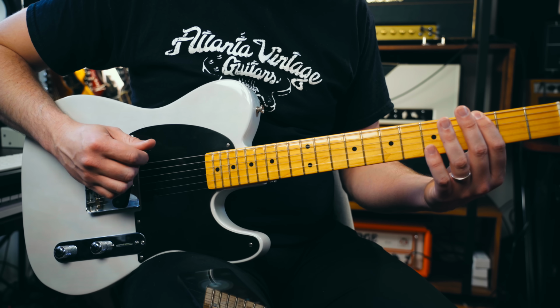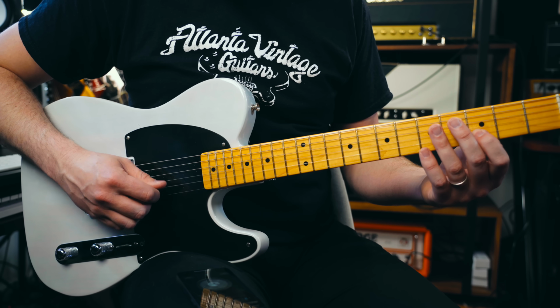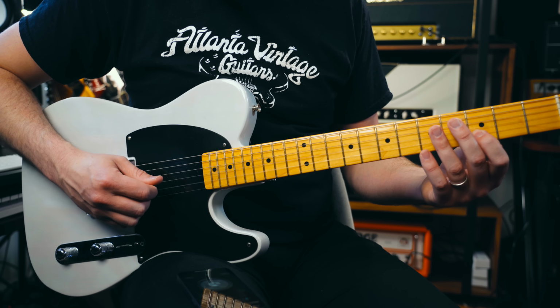To start practicing this, just pick one note on any string and start slow. Just down, up, down, up, down, up. And try it on different strings, because as you move up and down the string set, your hand is going to be in a slightly different position. So down here on the second string, down, up, down, up. Again, you're looking for consistency here.